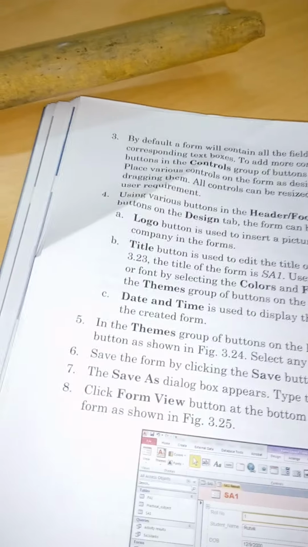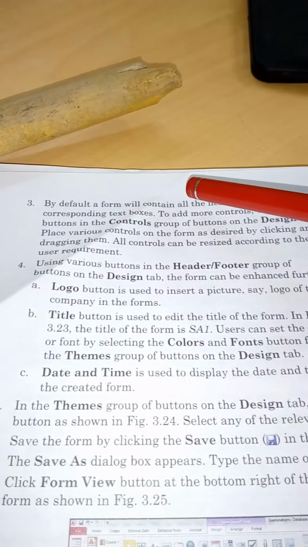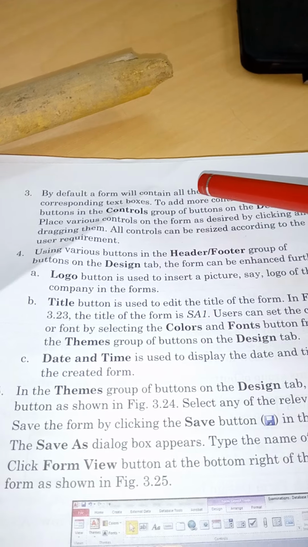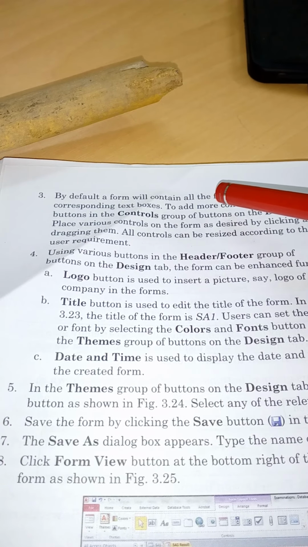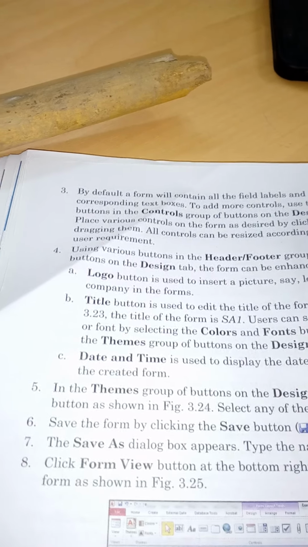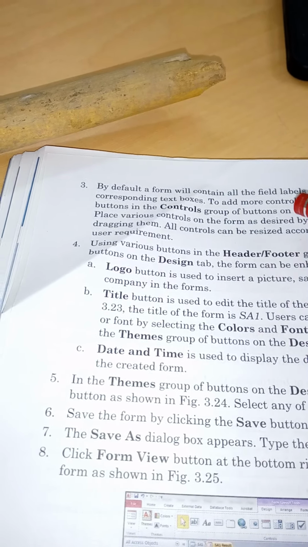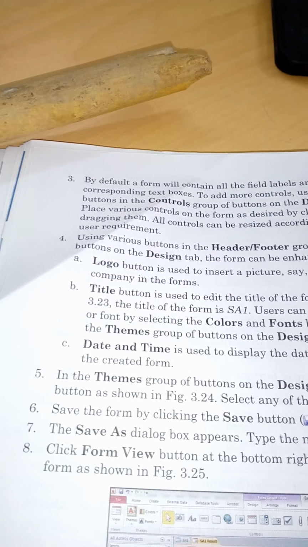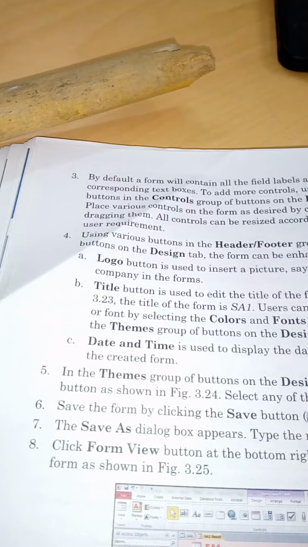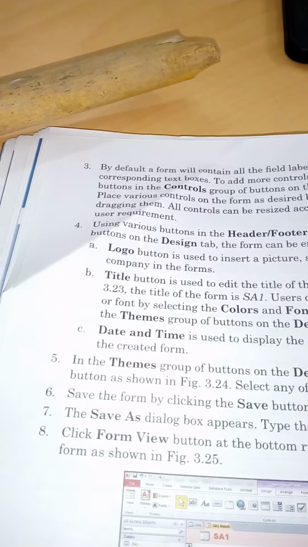Then turn to page number 48. By default, the form will contain all the field labels and corresponding text boxes. To add more controls, use the buttons in the Controls group of buttons in the Design tab. Place various controls on the form as desired by clicking and dragging them. All controls can be resized according to the requirement of the user.